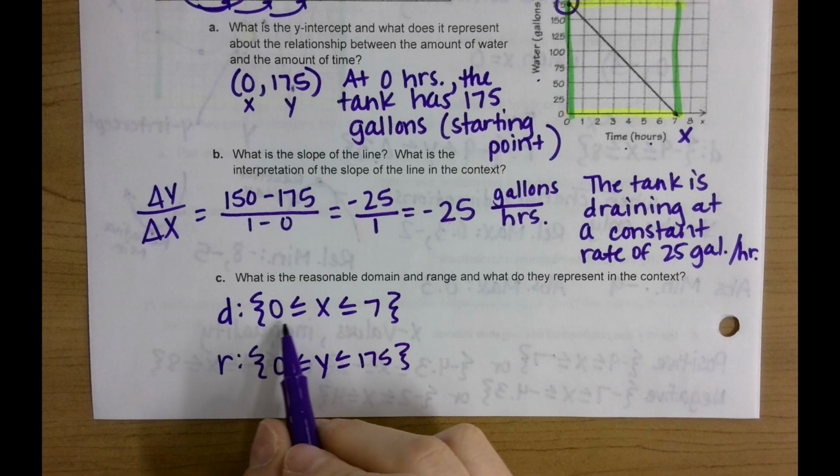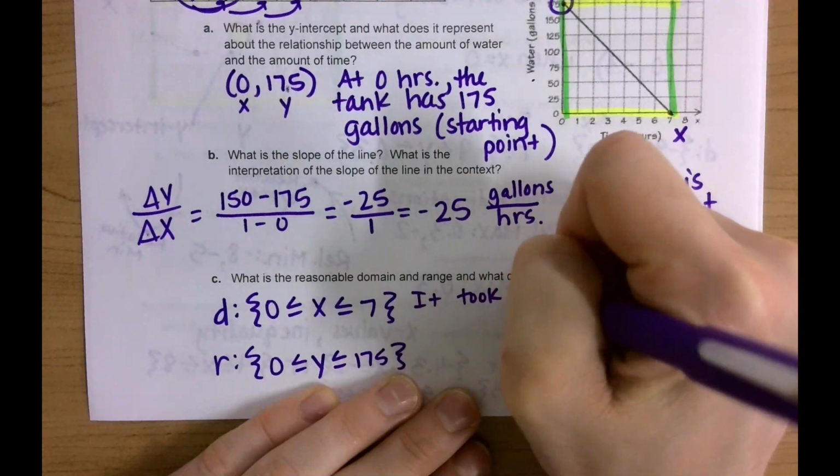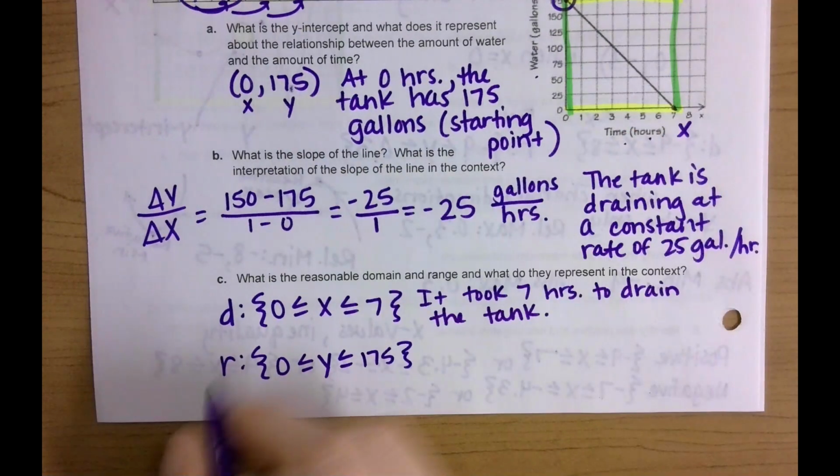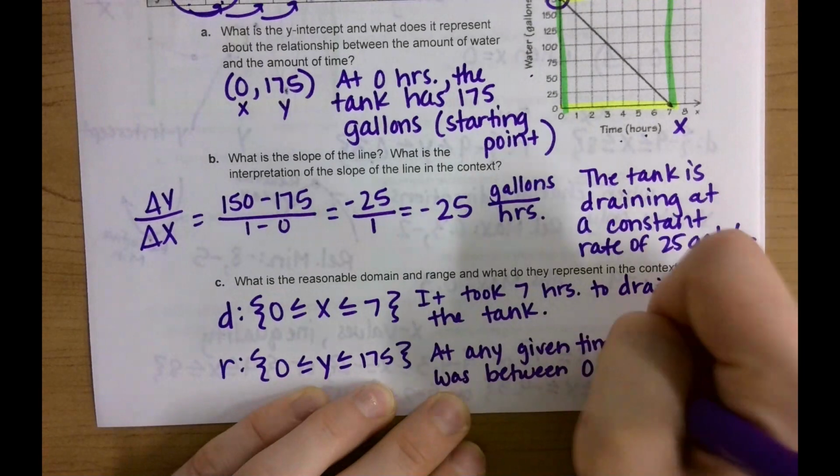It took 7 hours to drain the tank. At any given time, there was between 0 and 175 gallons of water in the tank.